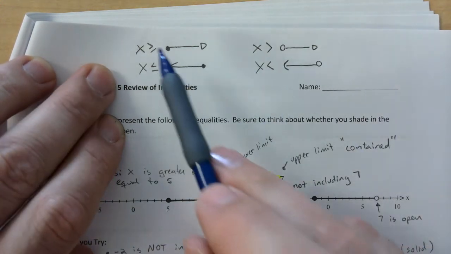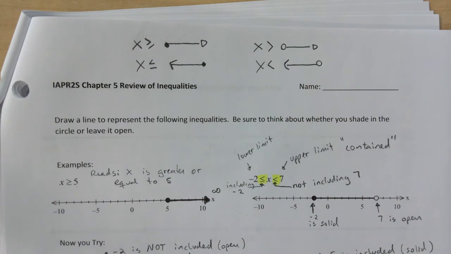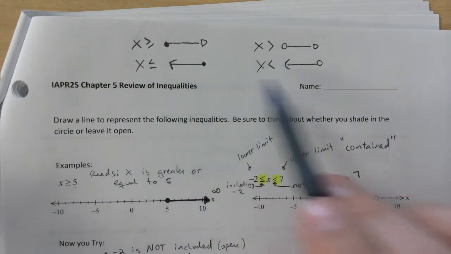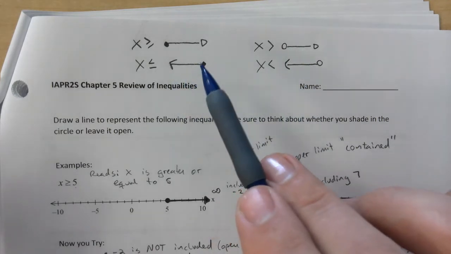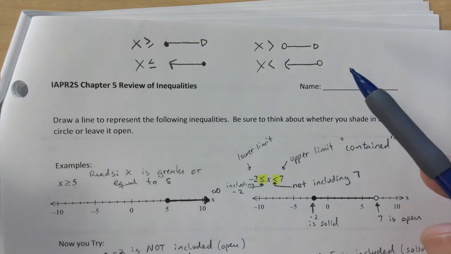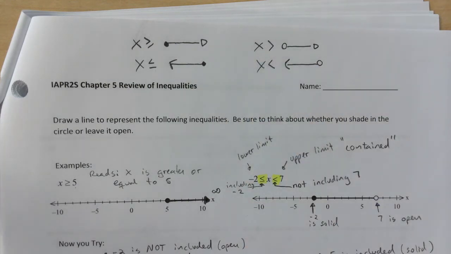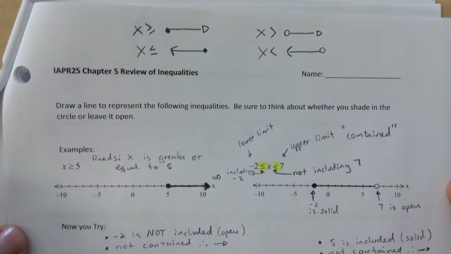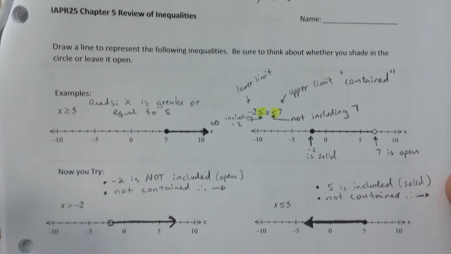By the way, I'm using x all the time. It could be y, it's the same thing. If you're looking at home or need to write this down to help you out, then do that. These are not contained. These are all not contained. They just start somewhere and then they go either left or right. I've got to get my left and right in order here.